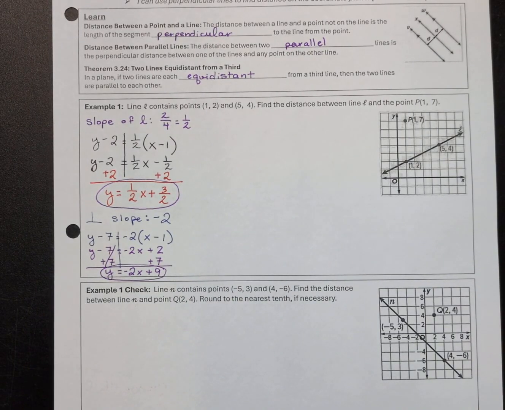You see how they both say y equals? Set them equal to each other. It's called a system of equations. You did this in algebra. This is the substitution method. You remember substitution method, elimination method?